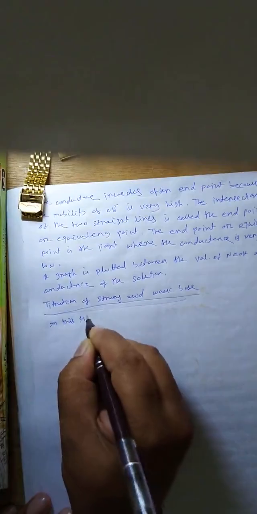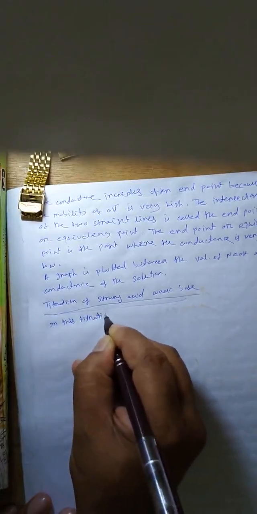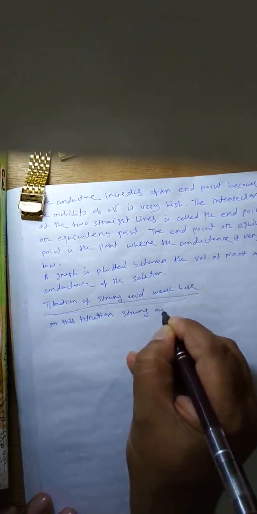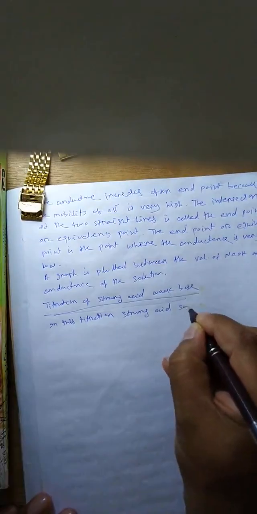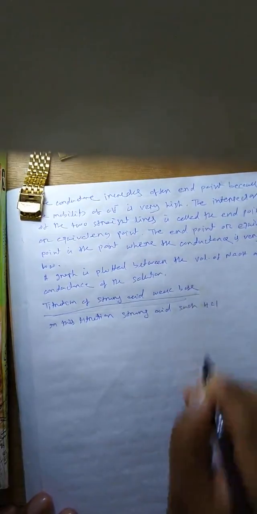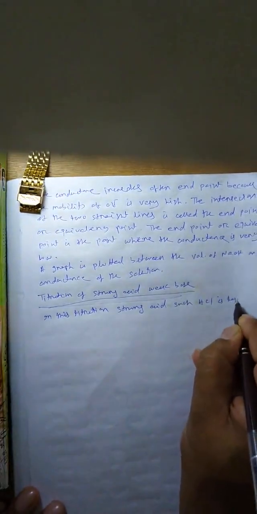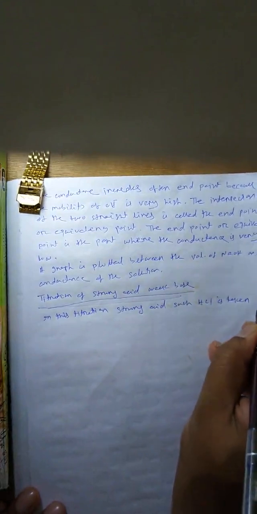In this titration, a strong acid such as HCl is taken in the conductivity beaker. That means in the conductivity beaker you take HCl.